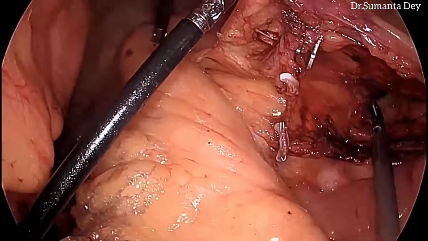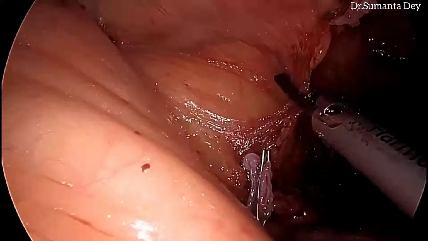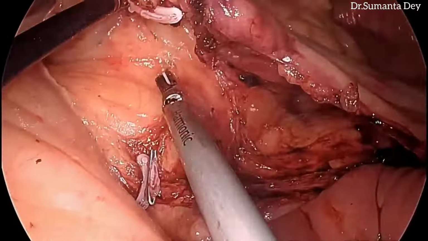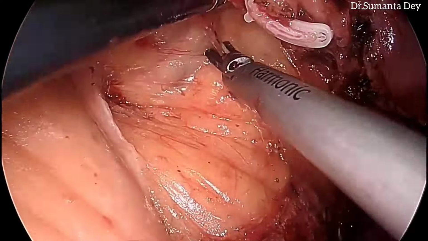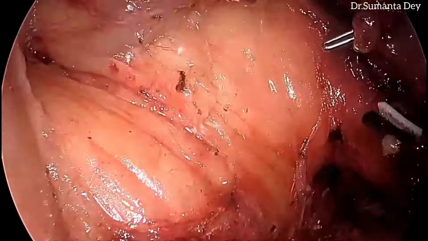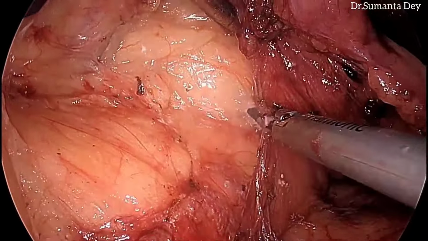Now we can lift up the mesocolon from the anterior surface of the pancreas. This is the pancreas. Just where I am dividing now, just below it, is the anterior surface of the pancreas, and I am gradually lifting, clearing, creating a plane between the mesocolon and the anterior surface of the pancreas, and gradually we'll proceed further with the medial to lateral dissection.